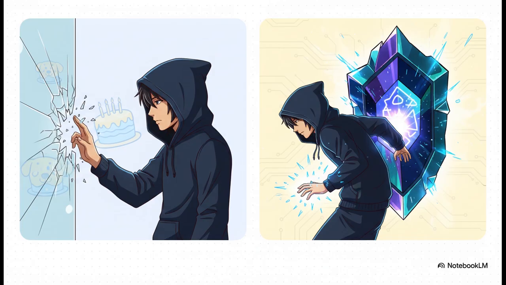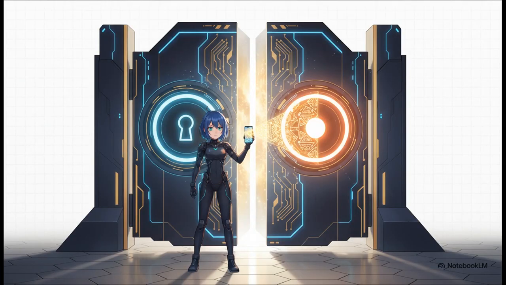And please, if you take one thing away, it's this. Never, ever reuse the same password. It's like using the same key for your house, your car, and your safe. But listen, even the best password in the world isn't foolproof anymore. You absolutely need to turn on multi-factor authentication, or MFA.